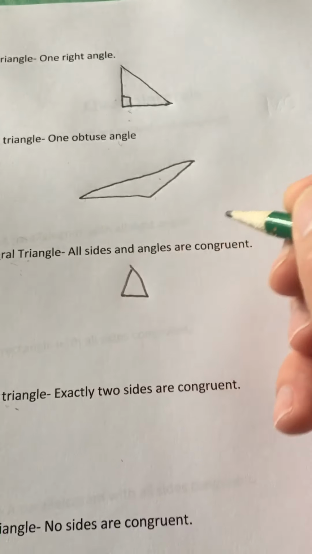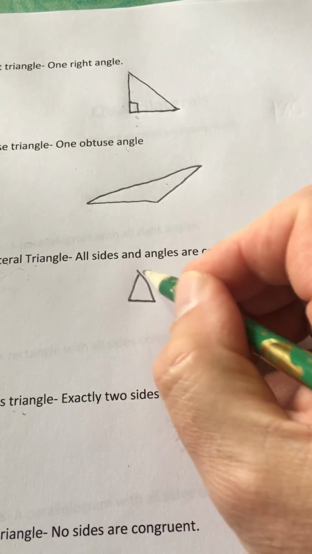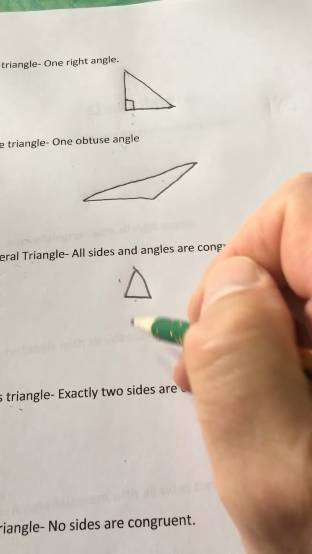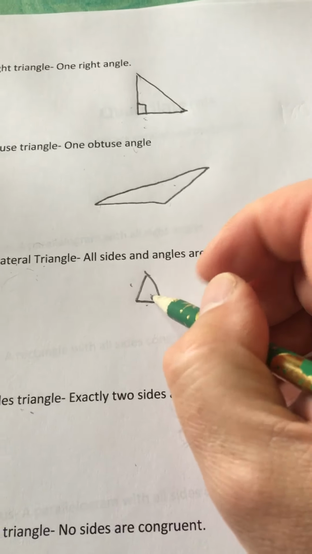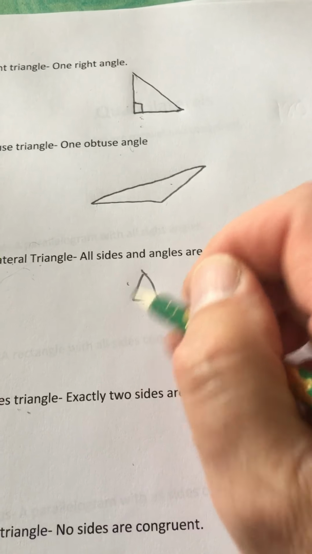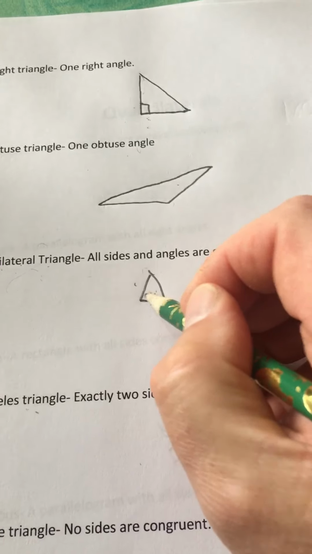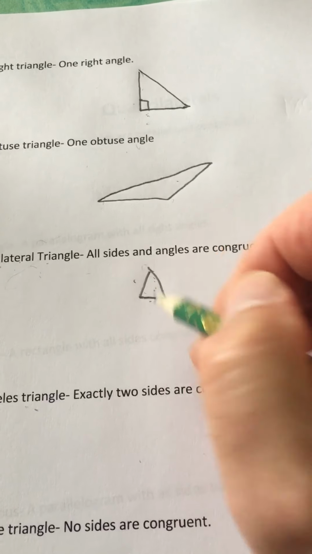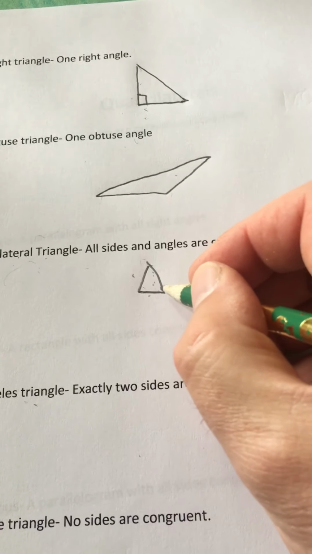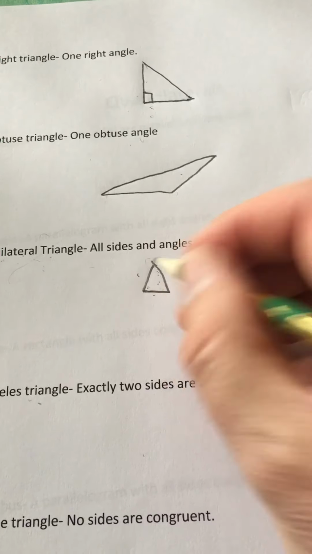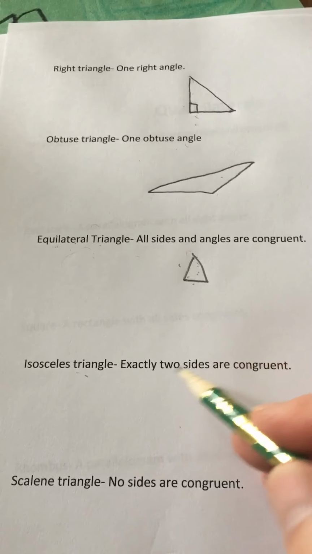If I measured it, it's about the same. By the way, that's also a regular polygon. It's a regular triangle because if all 3 angles are the same, what are they? 60 degrees, 60, 120, 180, okay?